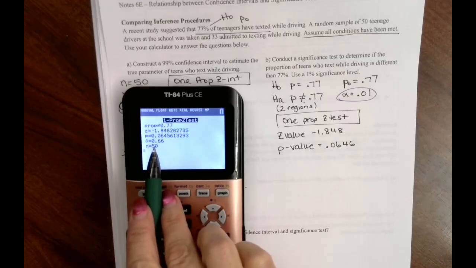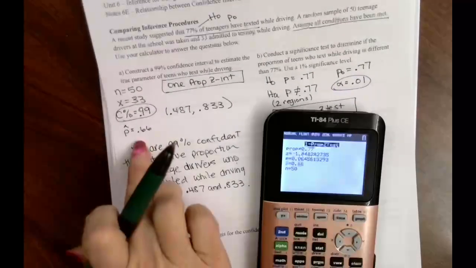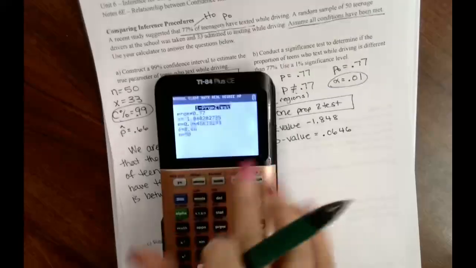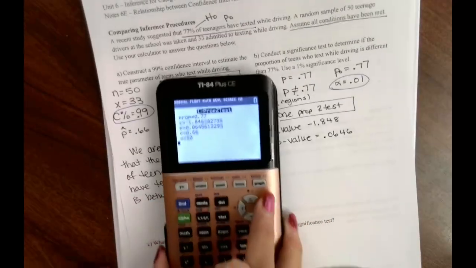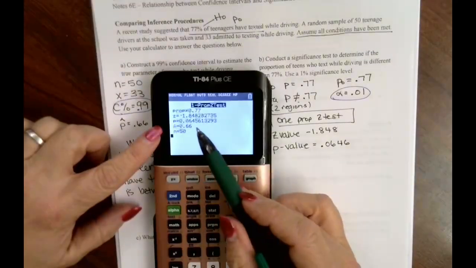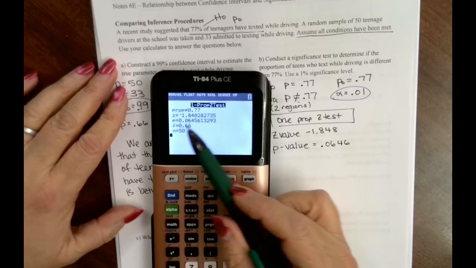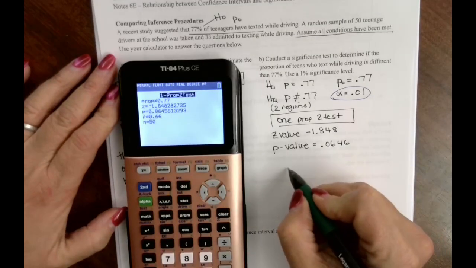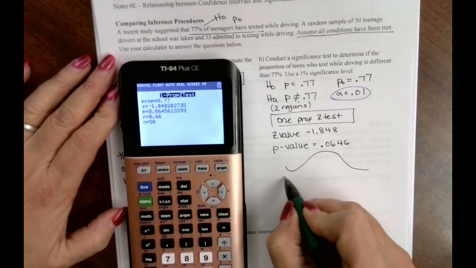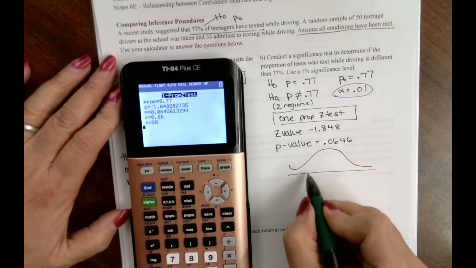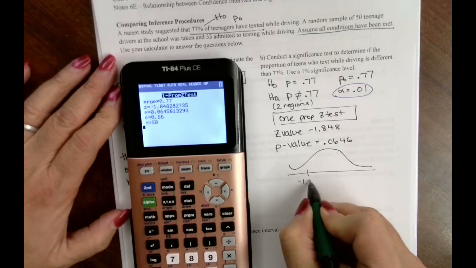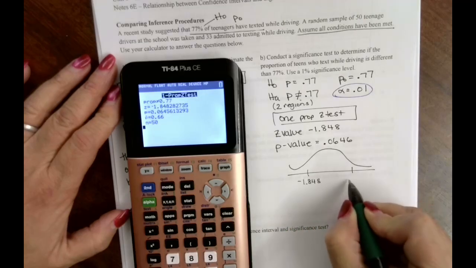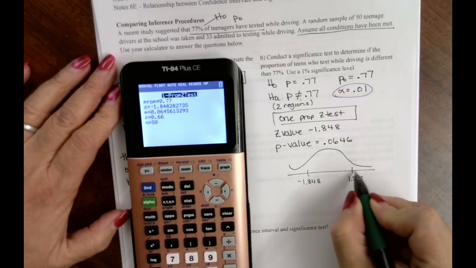0.0646. It gives us our p hat, which we already know because we had it over here, right? But this value is our p-value. This p is our p-value. So I want to show you this because I think it's important. If we look at our normal curve and we have this value, what this is saying is negative 1.848, and I have this value here of 1.848.